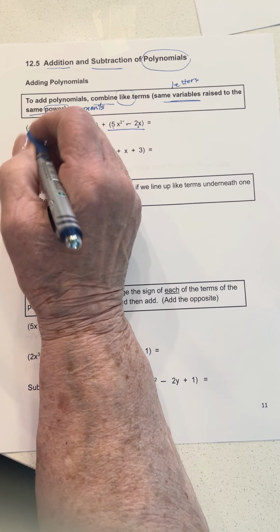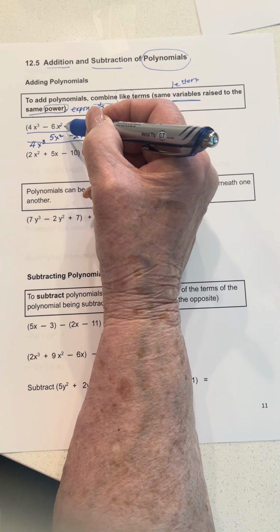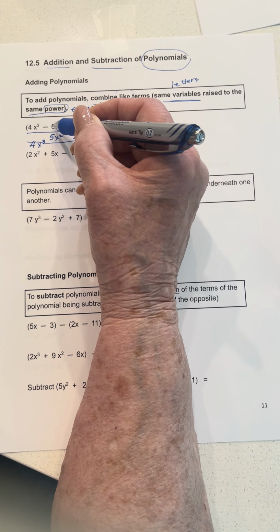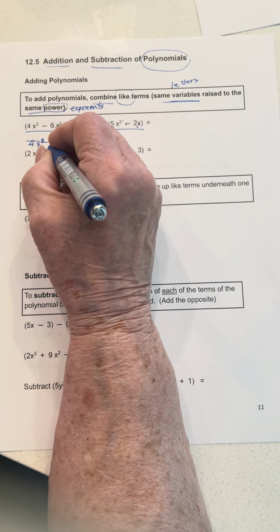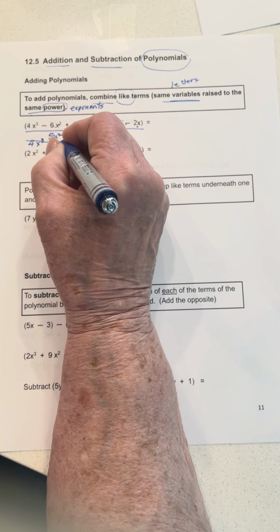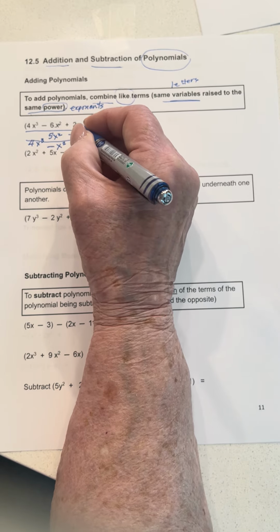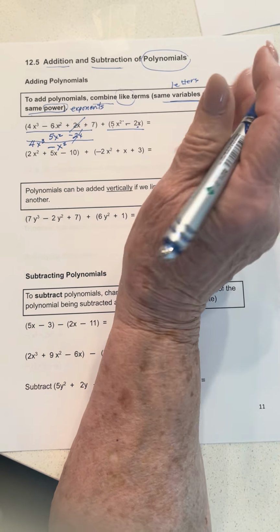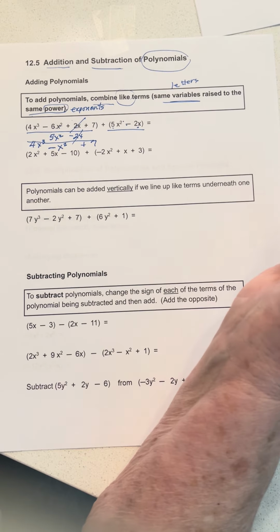So we don't have anything to add to 4x cubed, so it stays the same. But when we get to the x squared, we have 6 negative, 5 positive. So we have one more negative. So this is negative 1x squared or negative x squared. When we get to the x's, we have 2 positive, 2 negative. So they cancel each other out. That makes 0. And then we have plus 7.